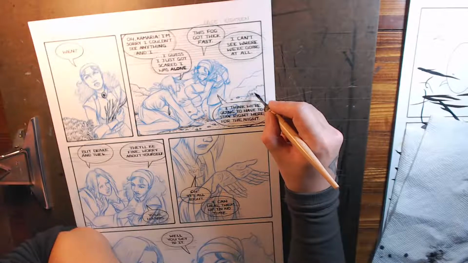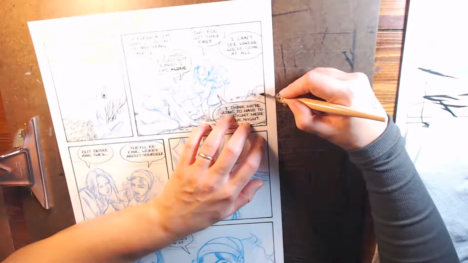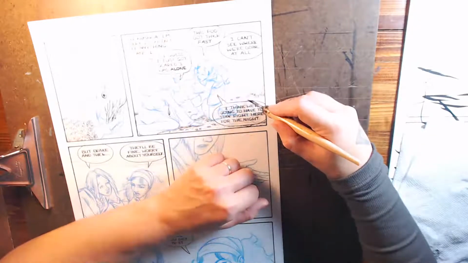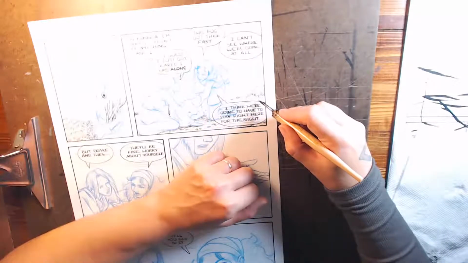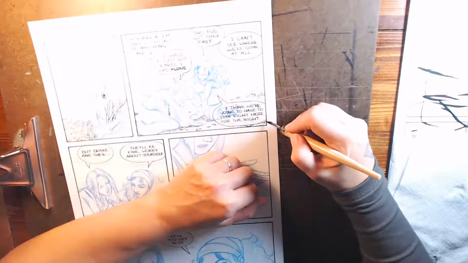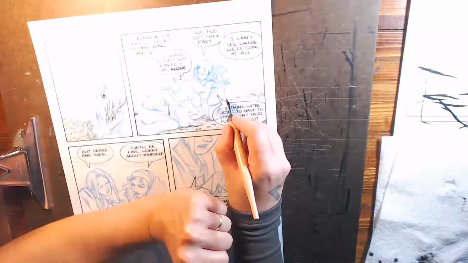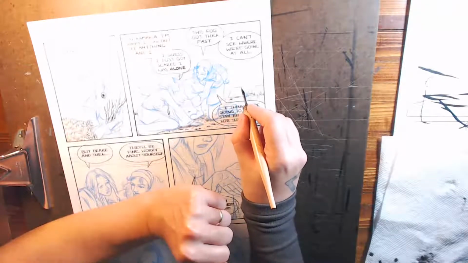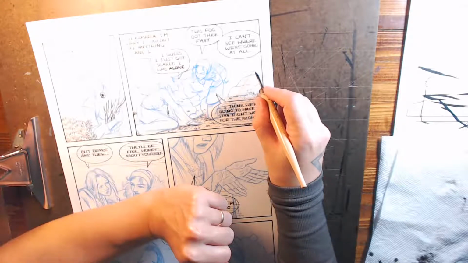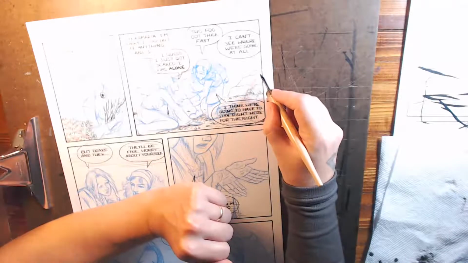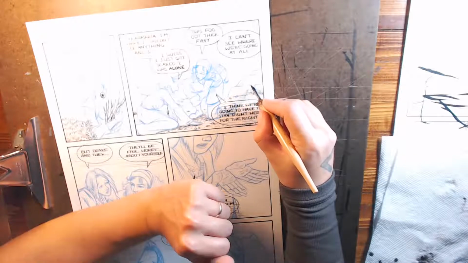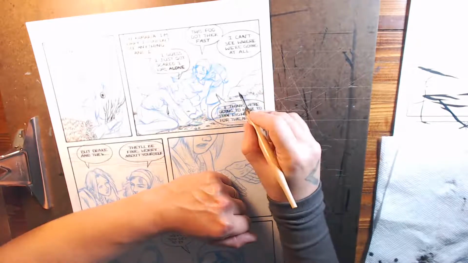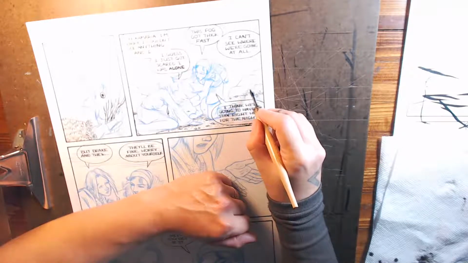Shrub up here. Again, not as bold as it would be if it were not all misty out, misty and foggy. Same thing with this rock back here. Kind of fading into the background.